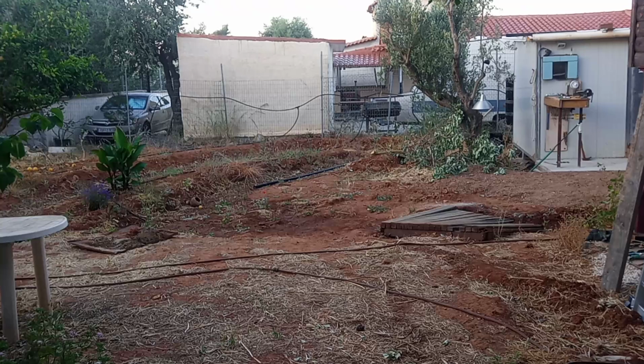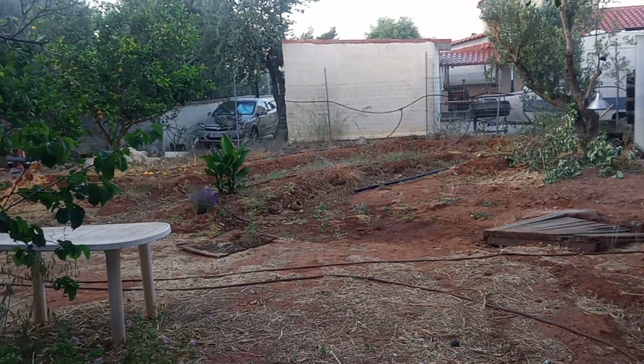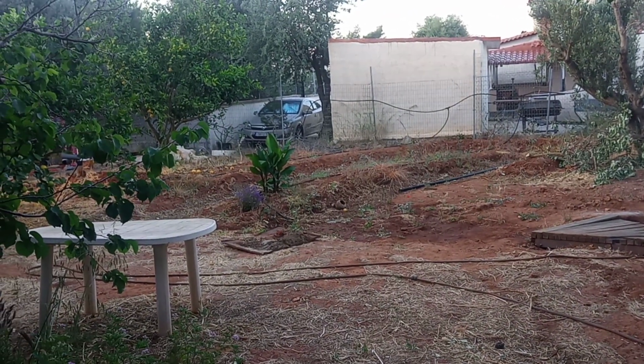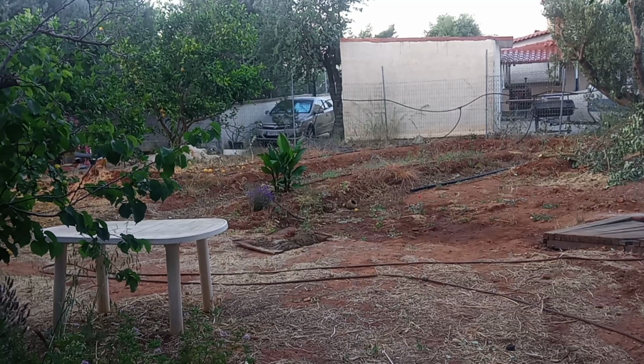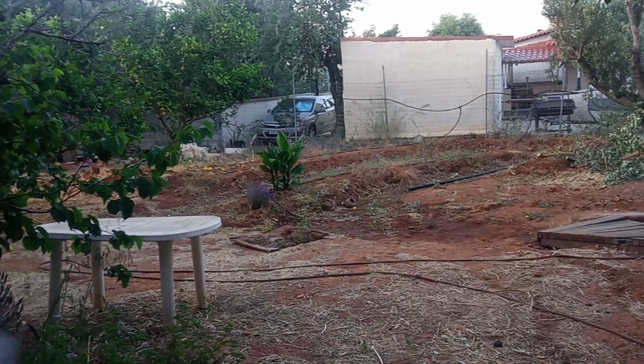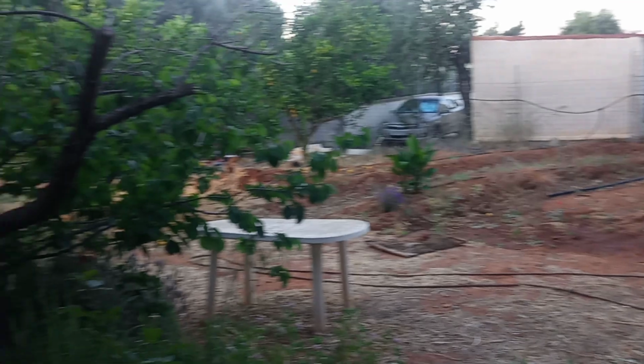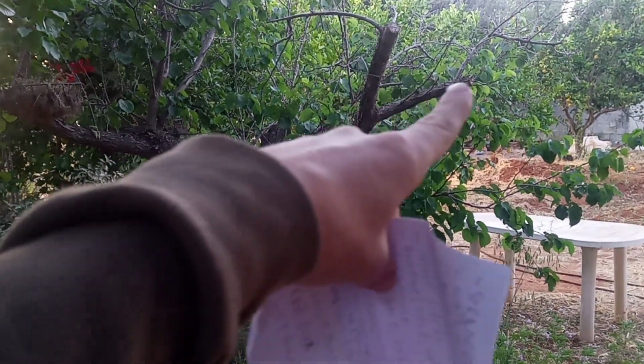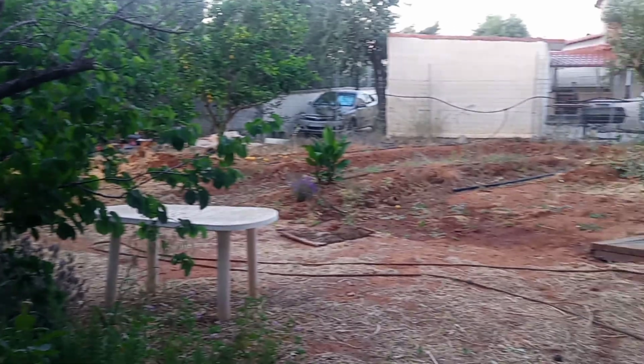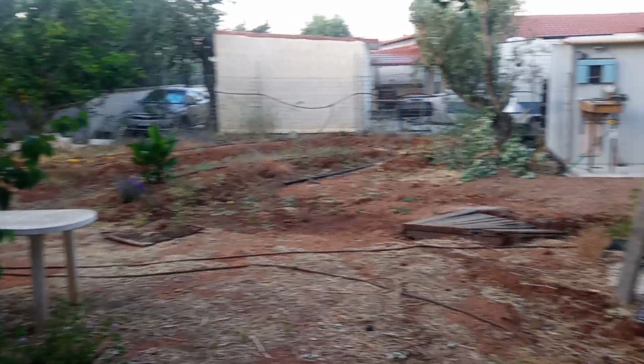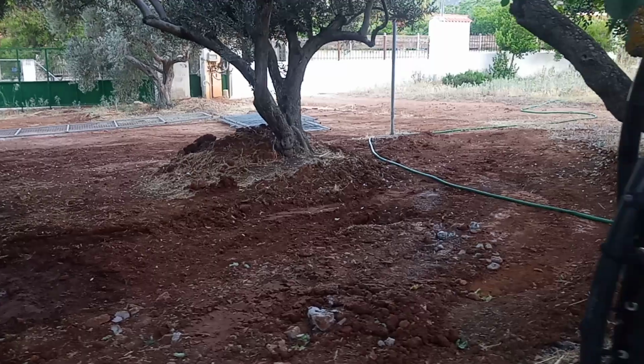Yes, this is also the most wind-shaded area. We have strong northeastern winds and the house is above us. So this shields, together with these lemon trees on the left. Over here there's a lemon and over there there's a lemon. Those lemon trees shield this area from the most cold winter wind. So we're hoping that the bananas like that.